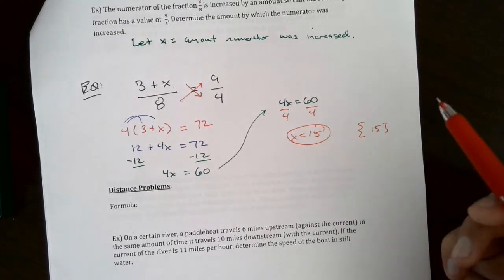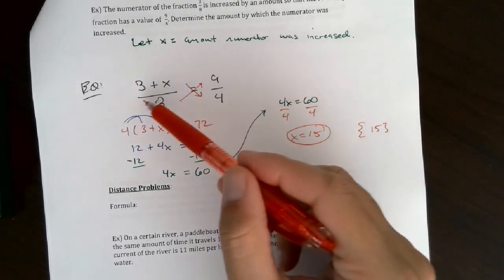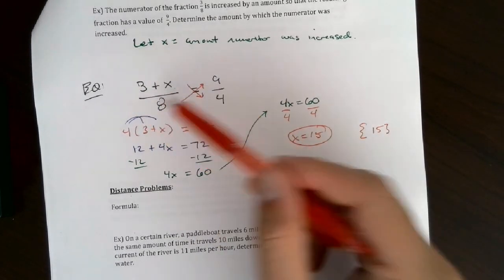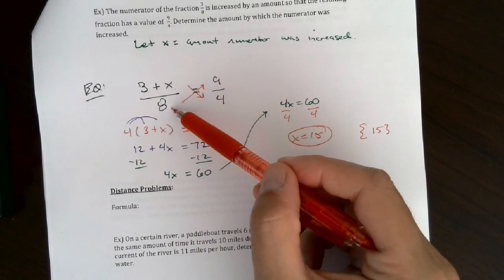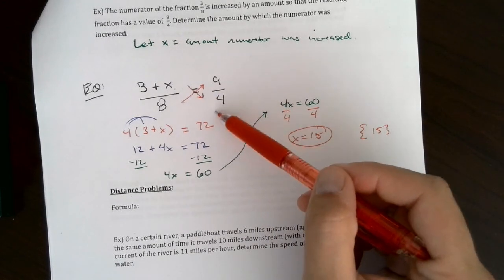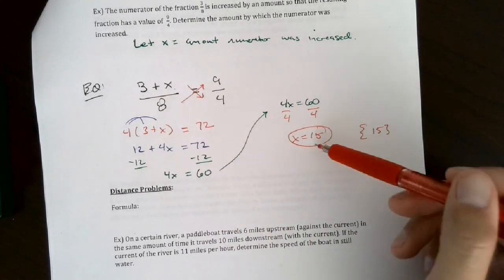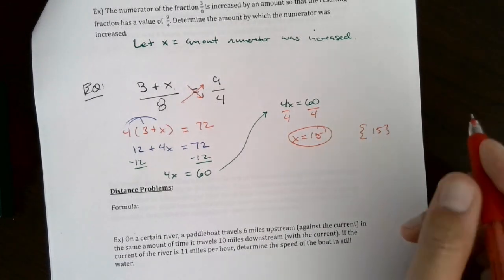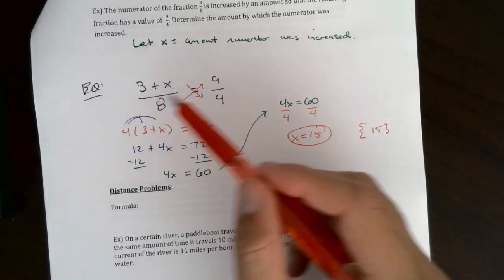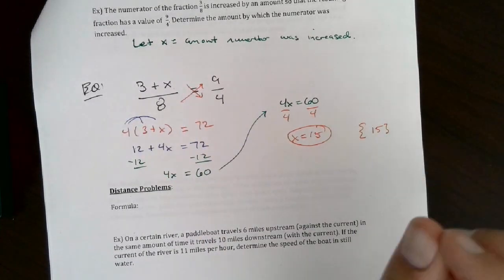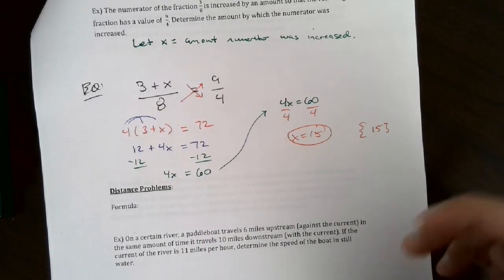The only other thing I'll mention is that if you use the LCD here, like I said, you'll get to the same place. You multiply both sides by 8, and the 8s would cancel. You'd be left with 3 plus x equals 8 over 4, which gives you 2 times 9 is 18. So 3 plus x equals 18, which eventually solves to x equals 15. So either way is okay, but if you see a fraction equal to a fraction, cross multiplying is a quick way to clear fractions. It's only when you have a fraction equal to a fraction, though.